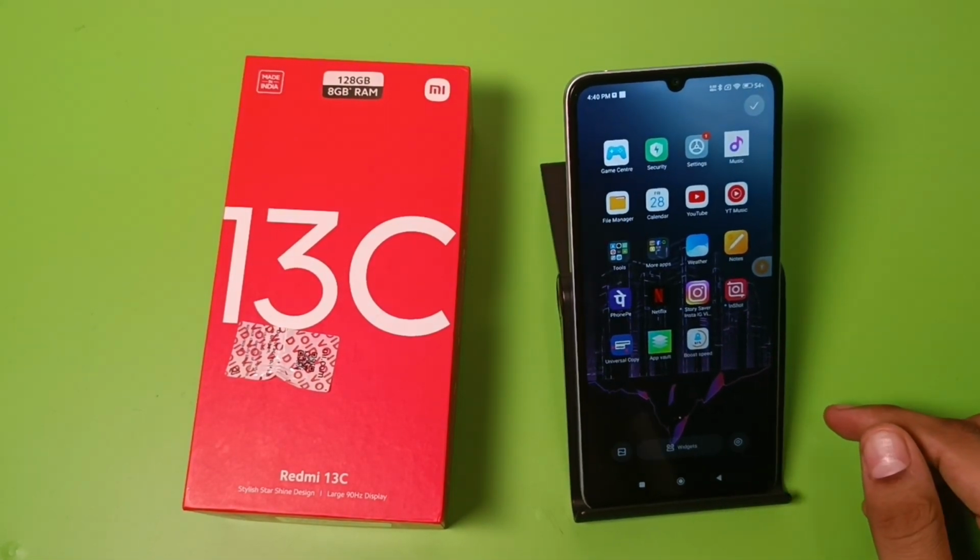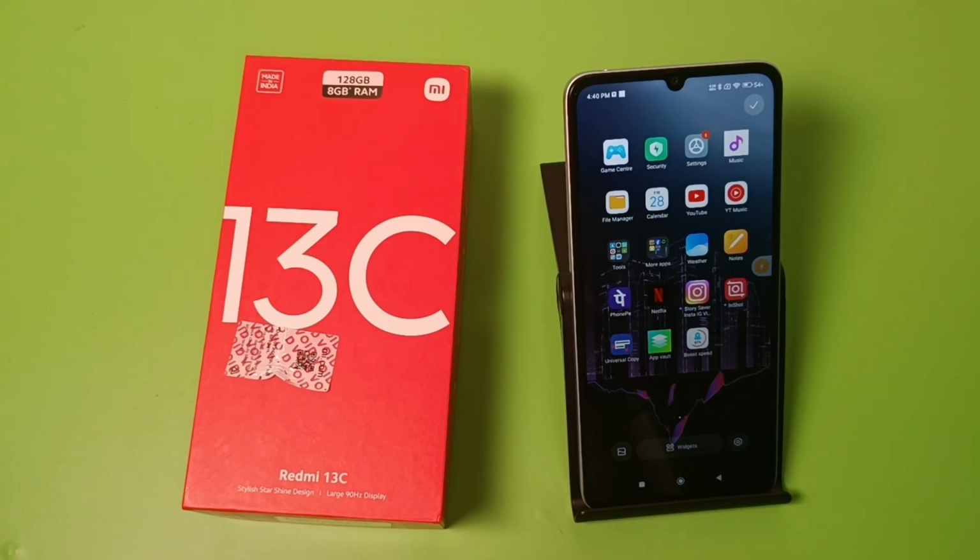In this video I'm going to show you how you can change the transition effect on your Redmi smartphone.